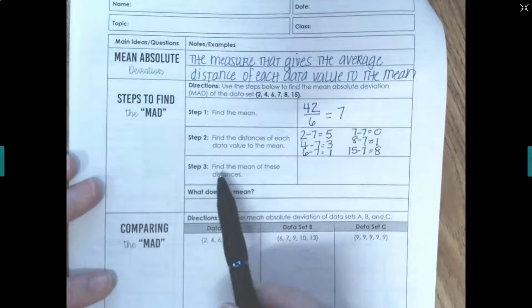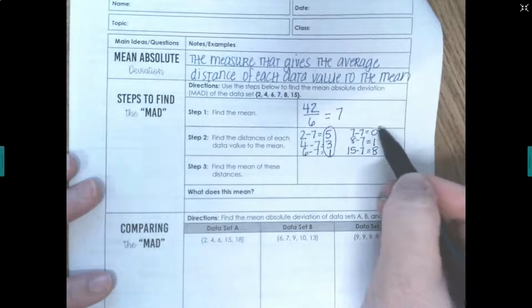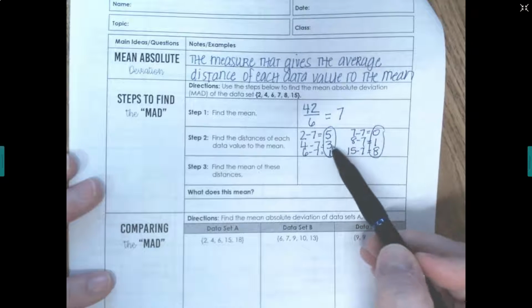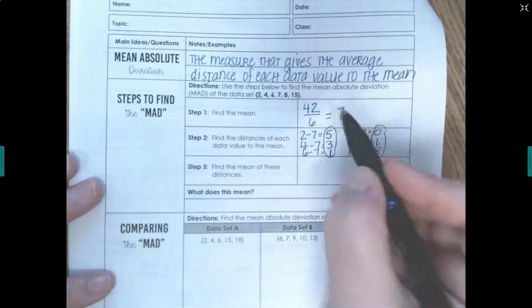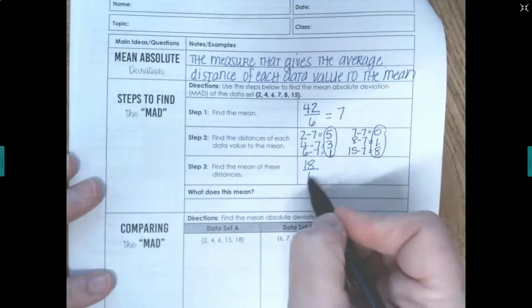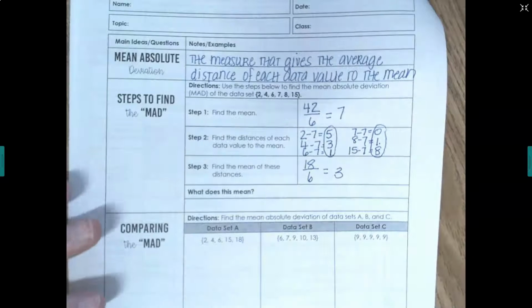So now what we want to do is find the mean of the distances. All these distances that we found right here, we're going to find their mean by adding them up. 5 plus 3 is 8, plus 1 more is 9, plus 1 more is 10, plus 8 is 18. And there are still 6 values, and 18 divided by 6 is 3.